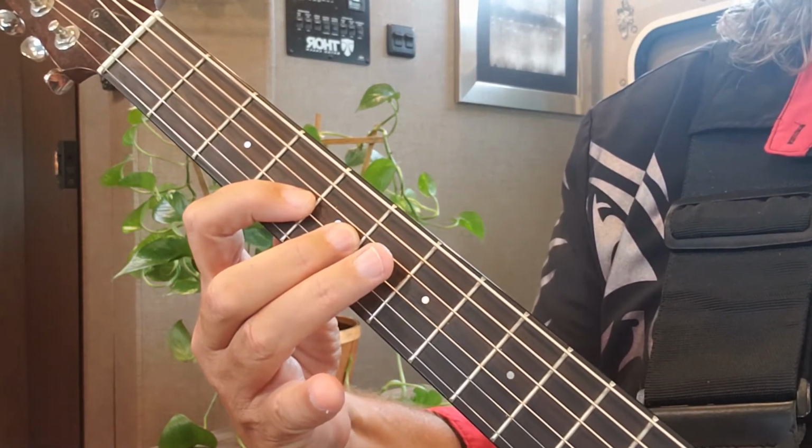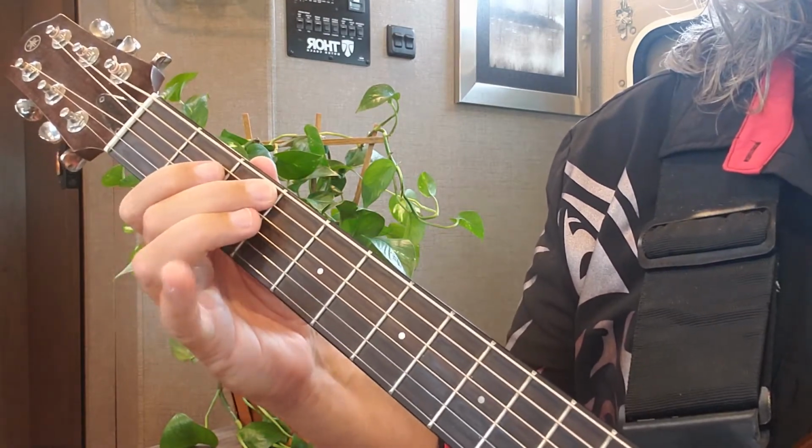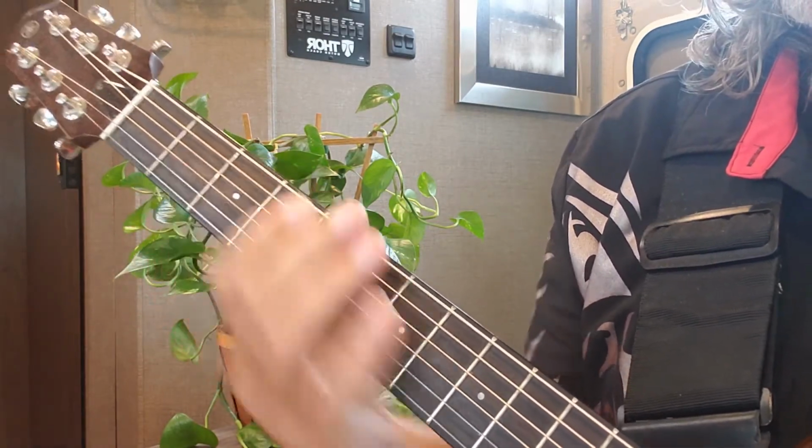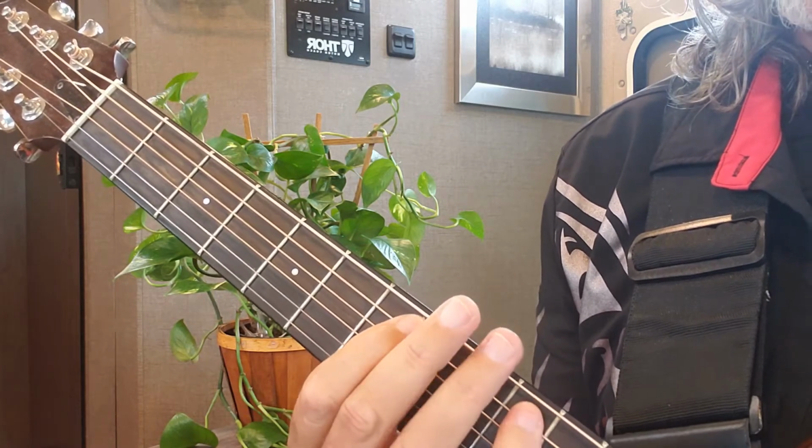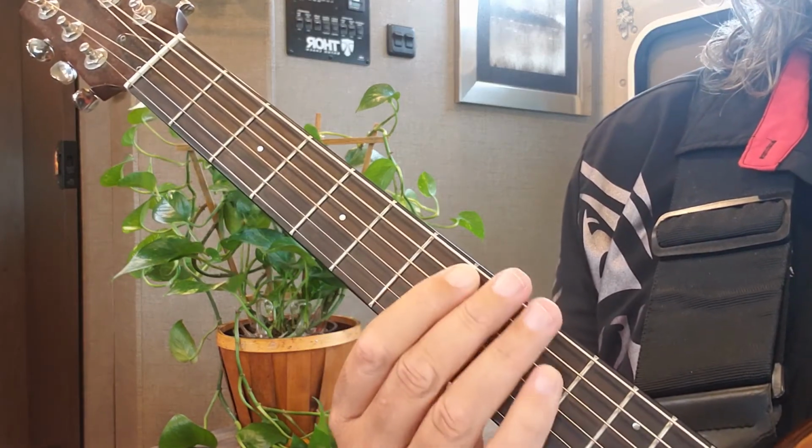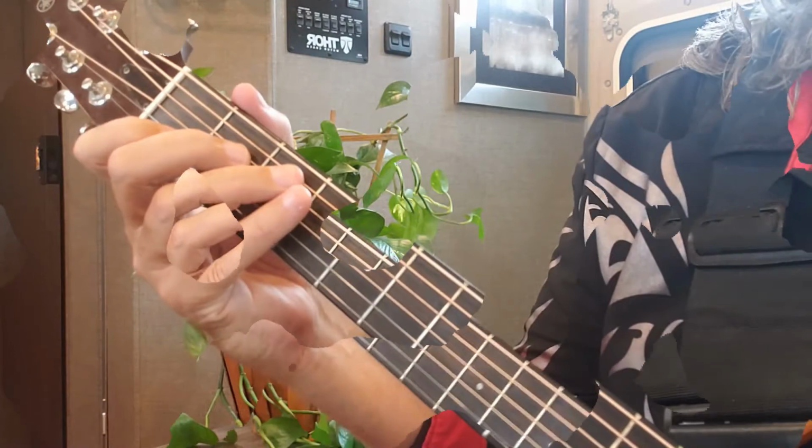First, the third, the fifth. The first, the third, the fifth. That's how you build your chords.